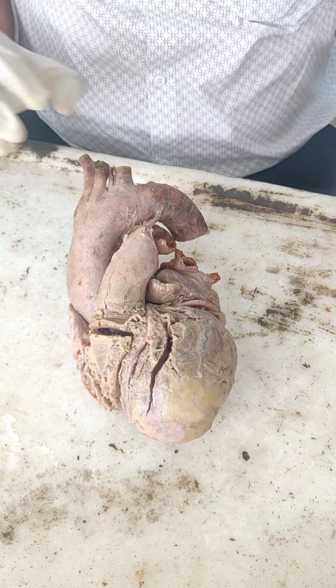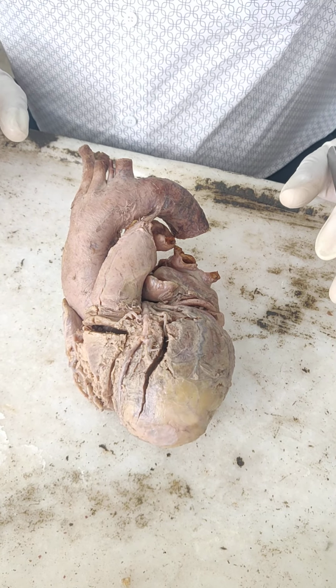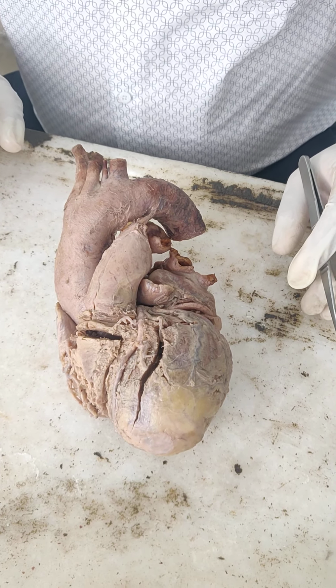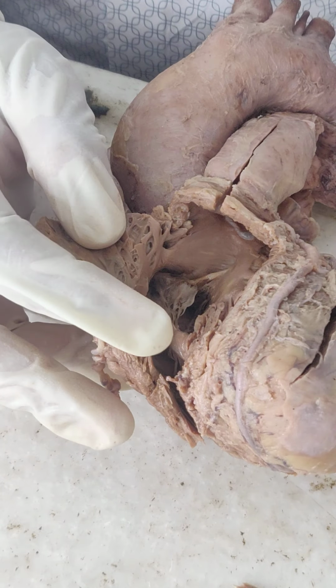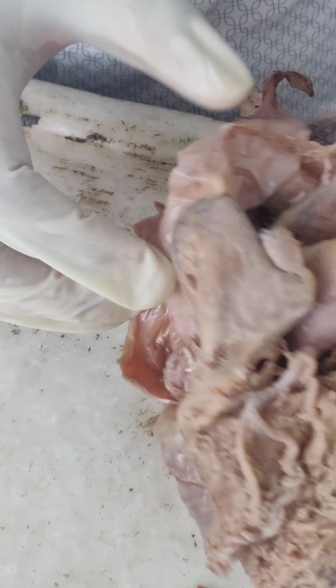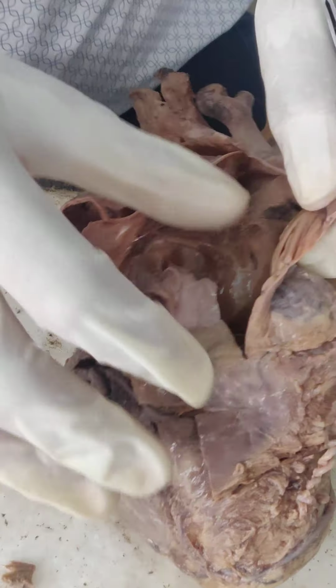So this is about the walls of the right and left ventricles. The papillary muscles. Now we will discuss the papillary muscles in detail. Inside the right ventricle, the AV valve has 3 cusps. I will show you the 3 cusps inside the AV valve.